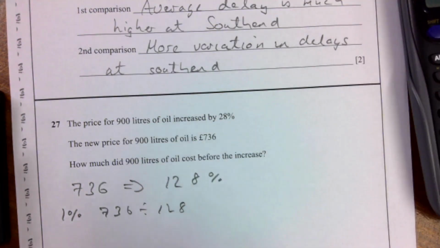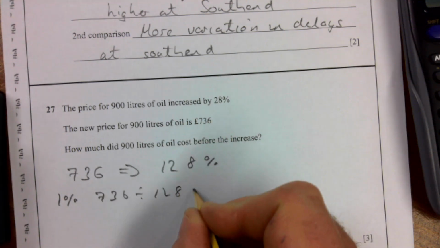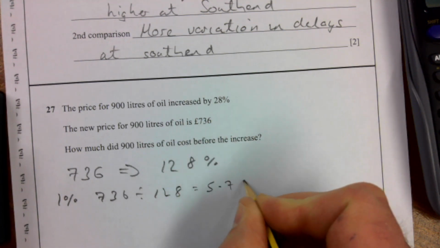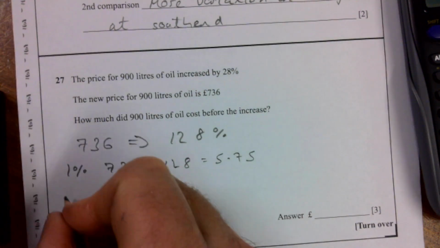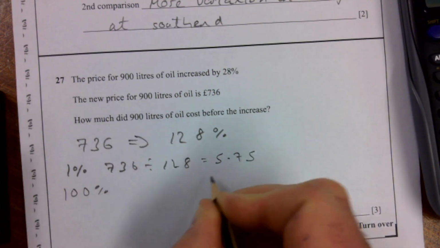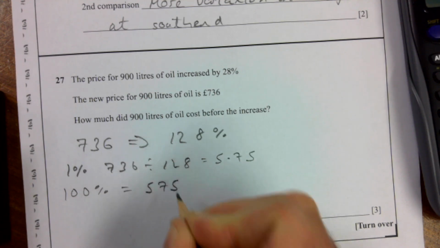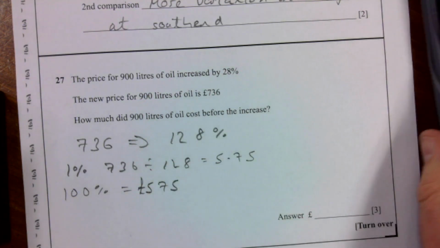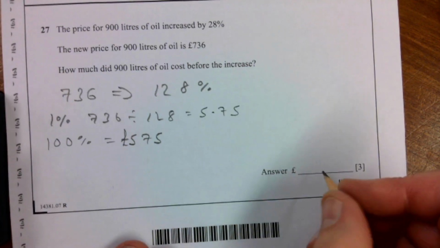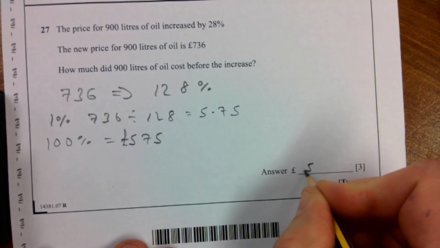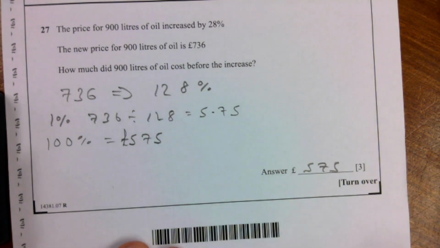And you end up with 5.75. And then to find 100%, which is the original amount, times that by 100, that's quite easy, which is 575. You can divide by 1.28, that'll give you the answer as well. But our answer here is 575.